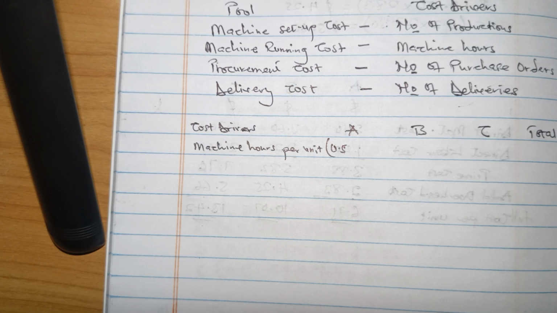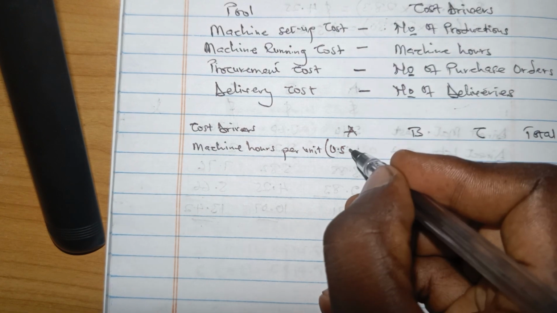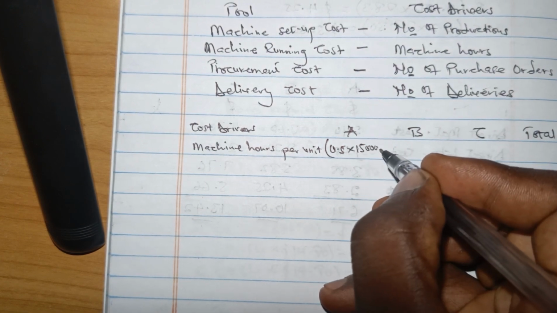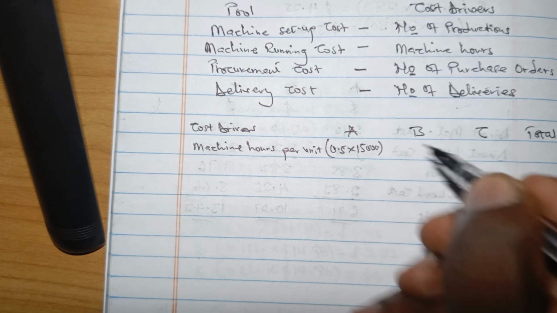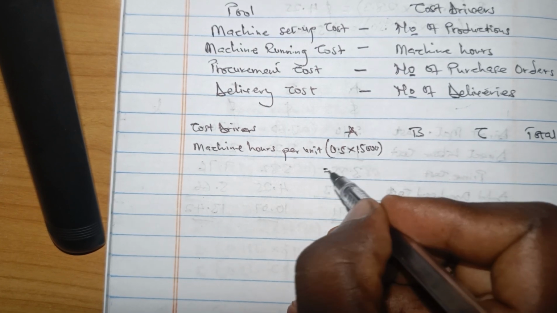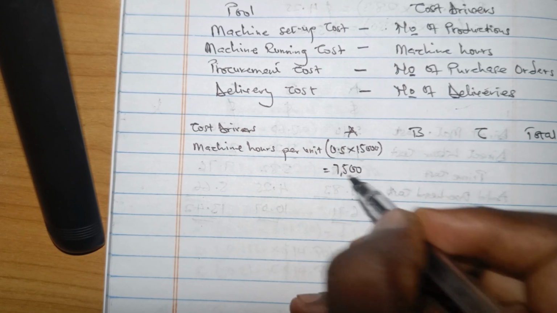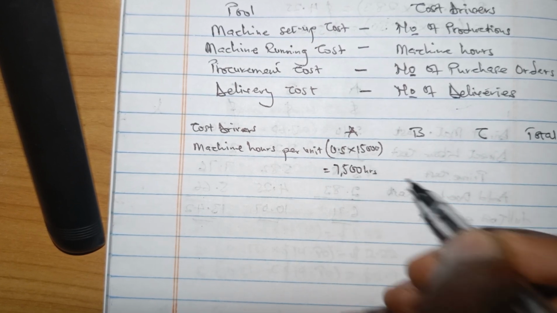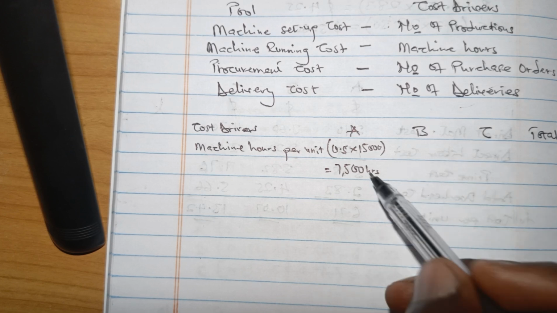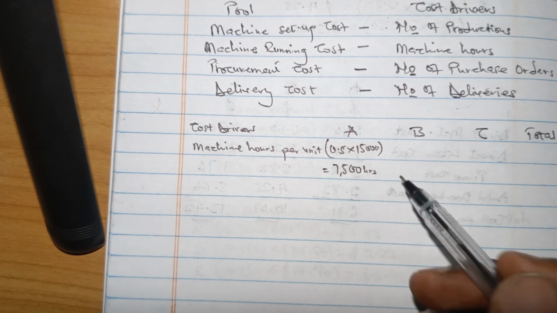That will give us the total machine hours. So we multiply that by 15,000, and that will give us 7,500. This is the machine hours we used in producing these 15,000 units.